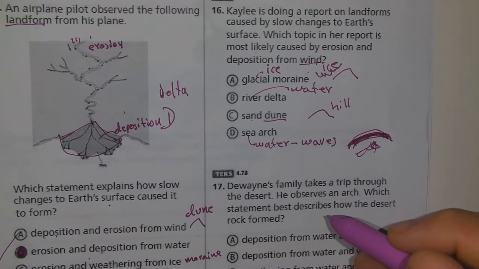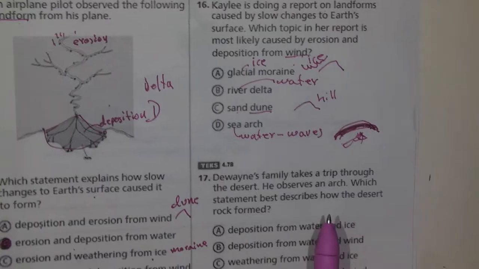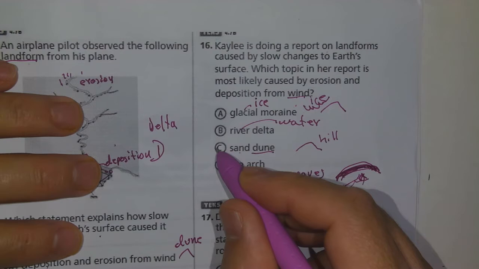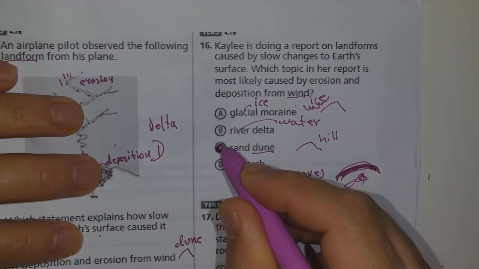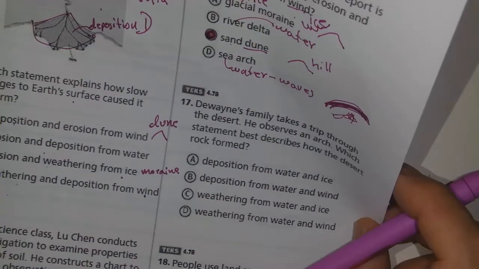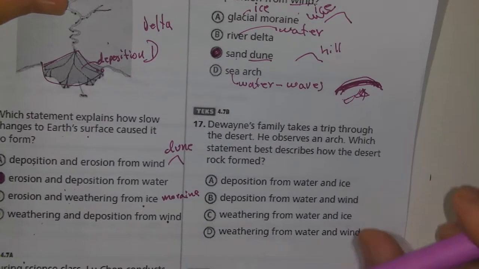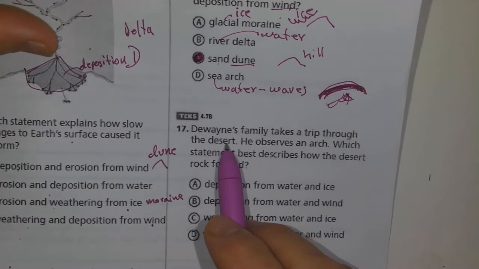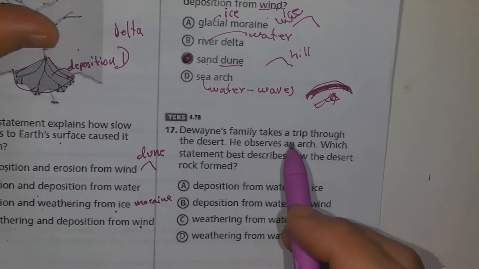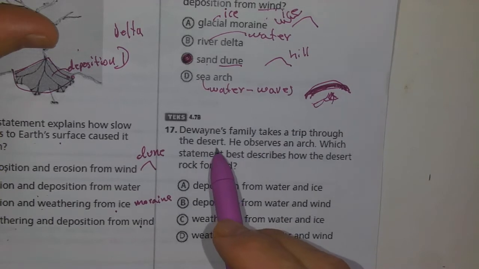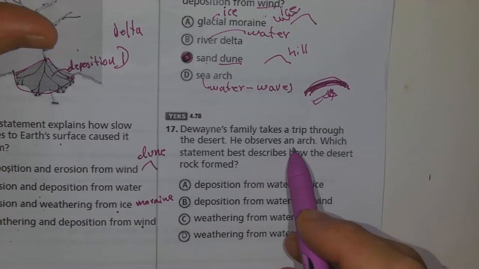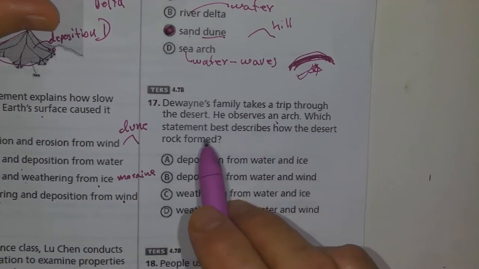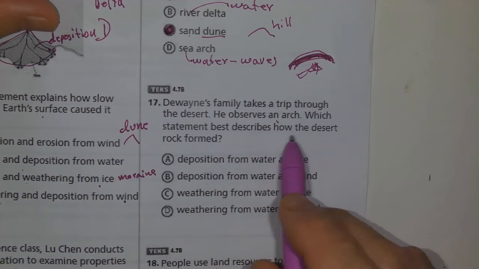Okay. So the landform caused by the wind is the sand dune. Okay. And the Wayne family takes a trip through the desert. He observes an arch. An arch is like a bridge, I already told you, an arch. Which statement best describes how the desert rock formed?